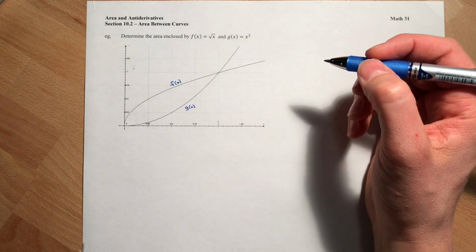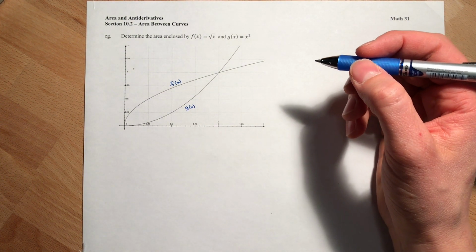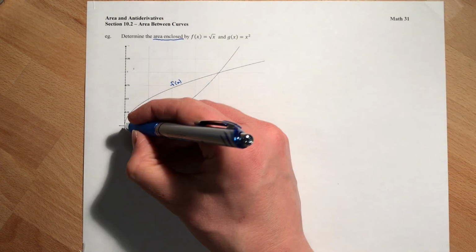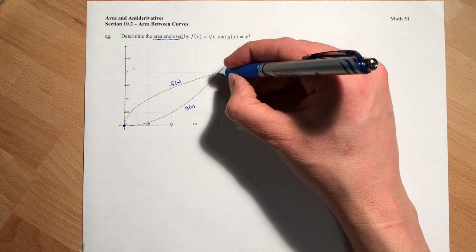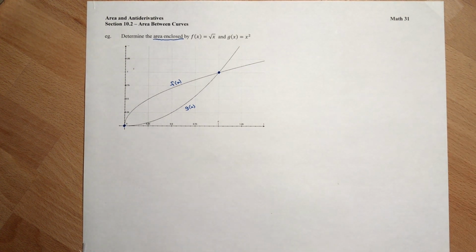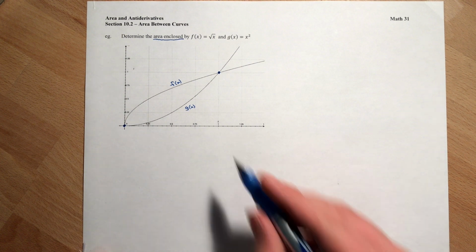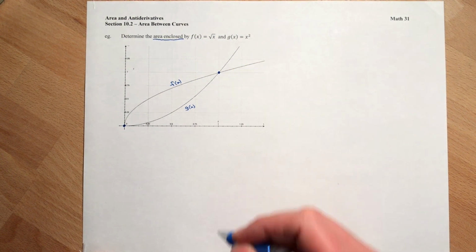Here, we're not given a specific set or domain that we're looking for, but we're looking for the area enclosed. The area enclosed will be from here to here, which will just be those two intersection points. So I'm going to ask you to pause the video here and see if you can come up with the area between those two curves, basically bounded by those two intersection points. Okay, so now we can see right over here that this is going to be showing up at 1.